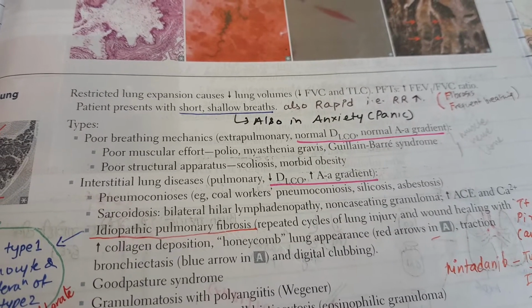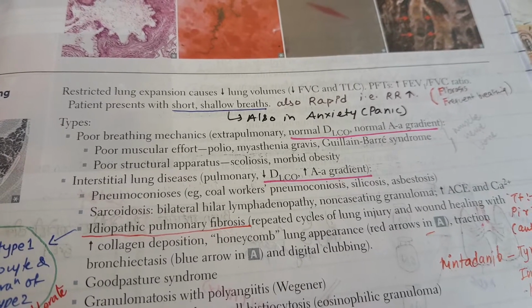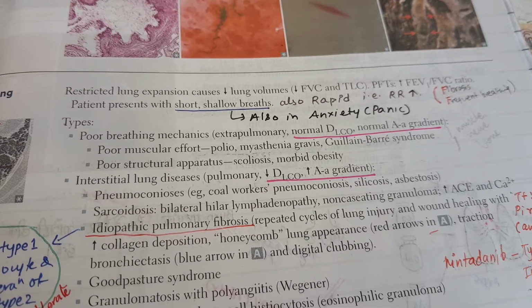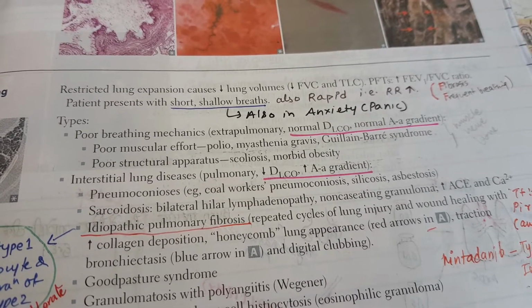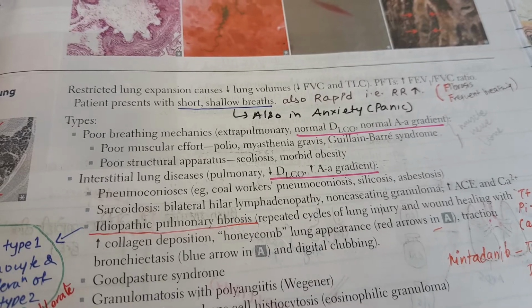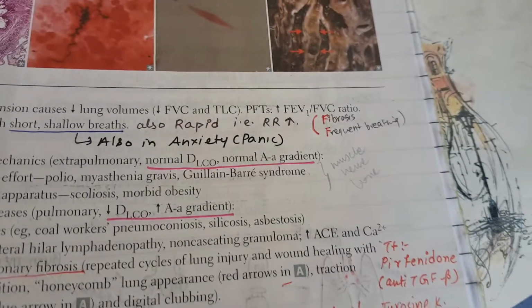Patients present with short, shallow breaths, and you can see short and shallow breathing also in anxiety, but it is rapid. Okay, so how to remember this? Whenever you have a case of fibrosis, think of frequent breathing. F for fibrosis and F for frequent breathing.